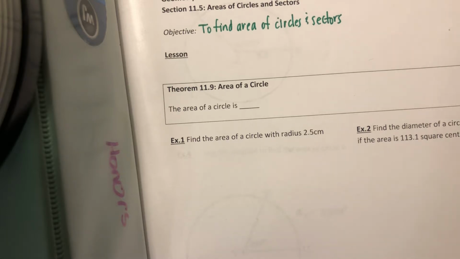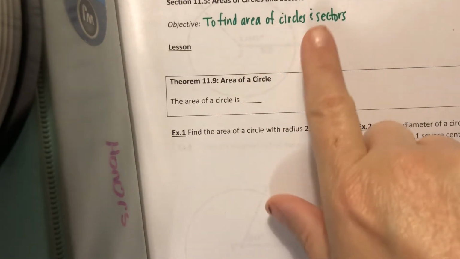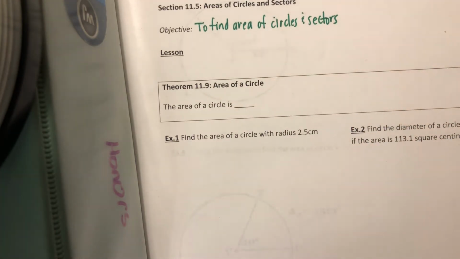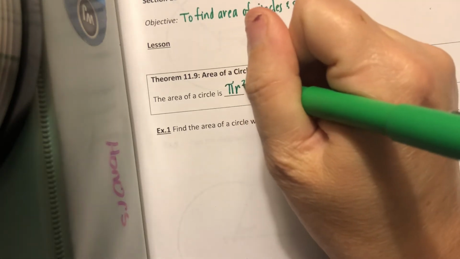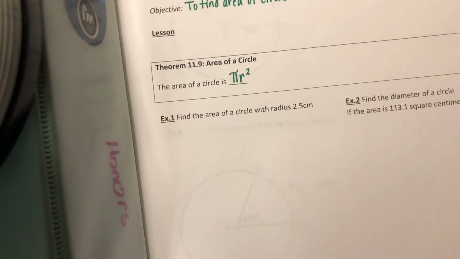So obviously we've been finding the area of a circle for a really long time. That's the first part of your objective here. But this new part is going to be, okay, how do we find the area of just a little sector of a circle? And that's what we're going to be working on today. So your first theorem is the area of a circle is pi r squared. I think most of us have probably known that for a while.